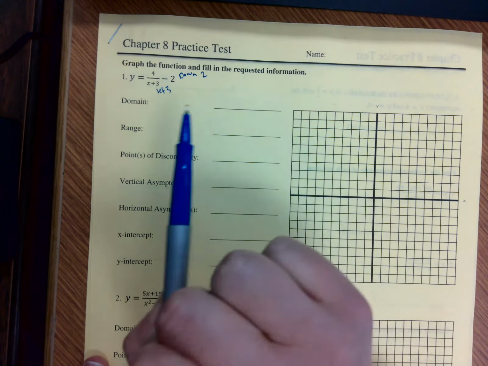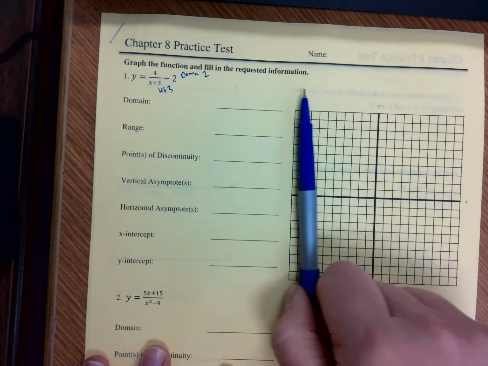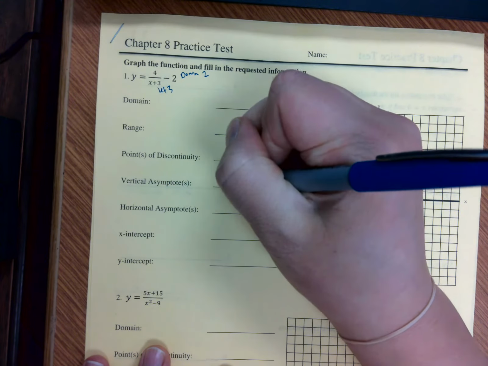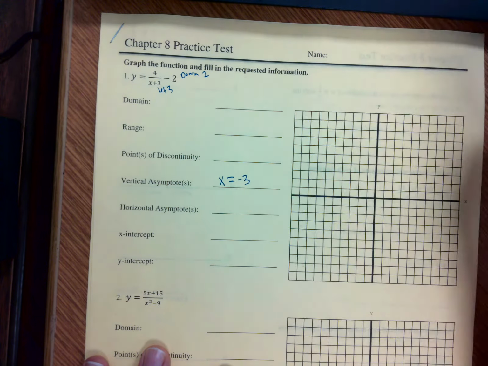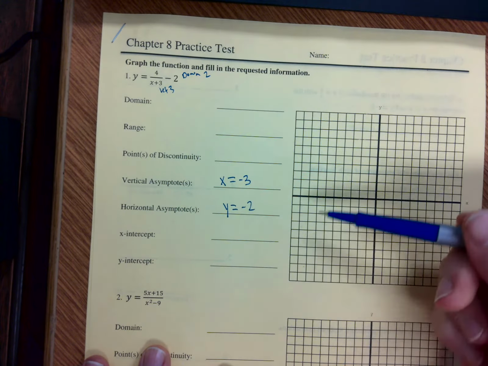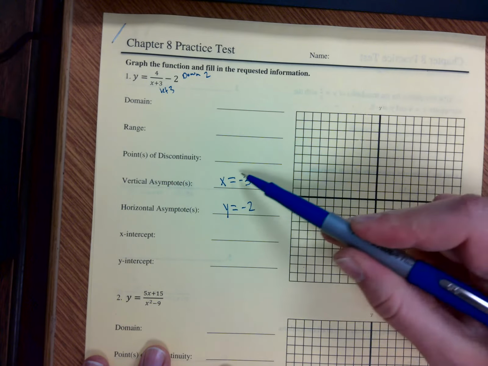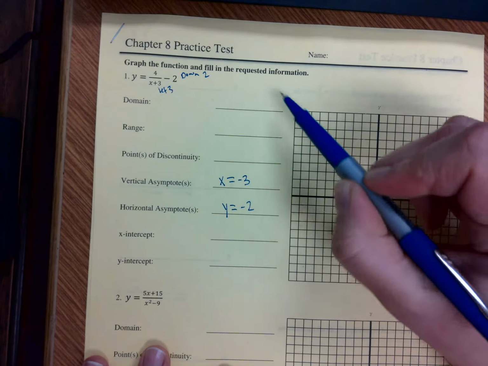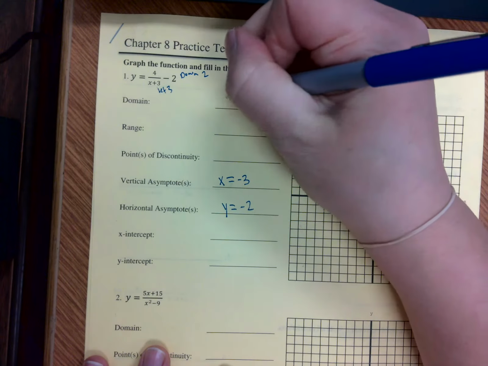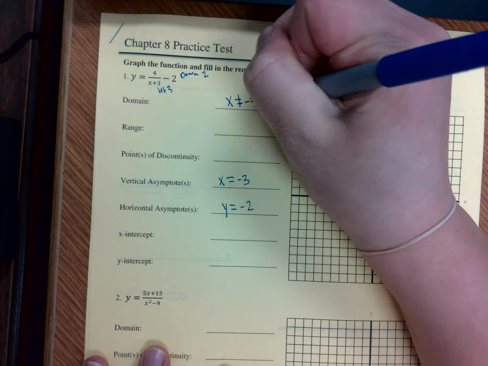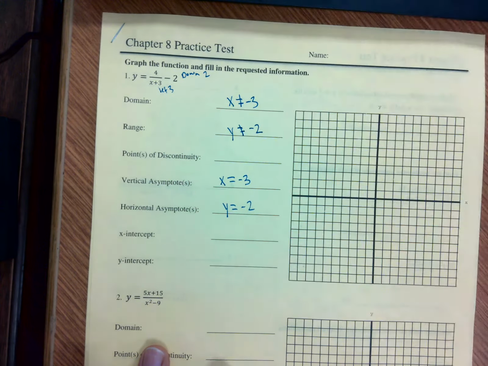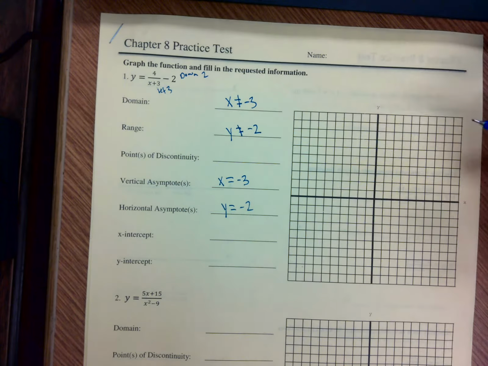X moves left and right, and it's a vertical asymptote because it moves left and right. So my vertical asymptote would be x equals -3. My horizontal asymptote would be y equals -2 because y moves up and down. These repeat. Your domain and range depend on what your asymptotes are. So this is saying my x value will never be -3. My y value will never be -2. Never.